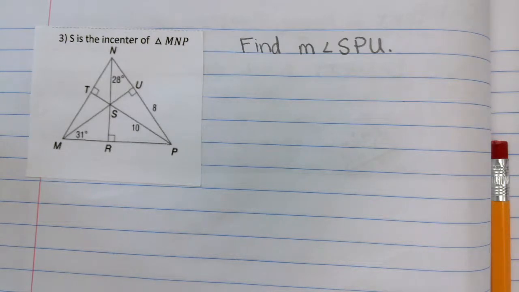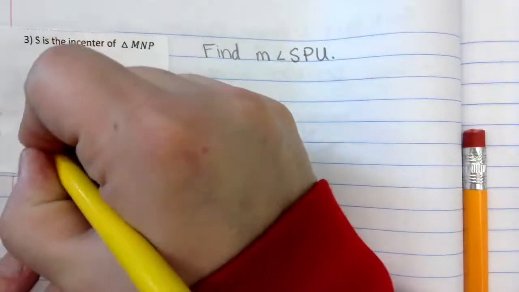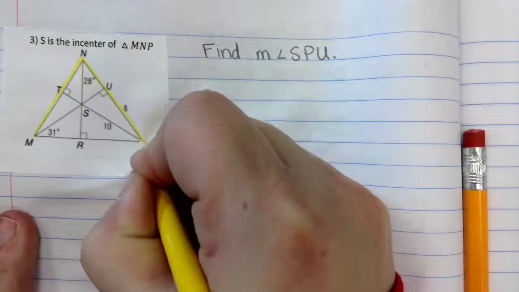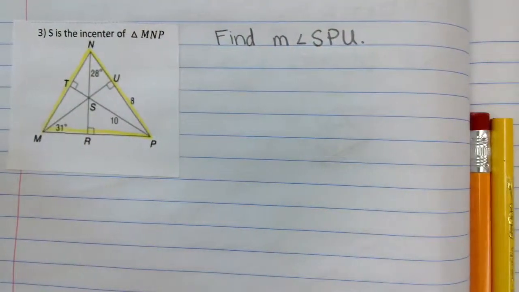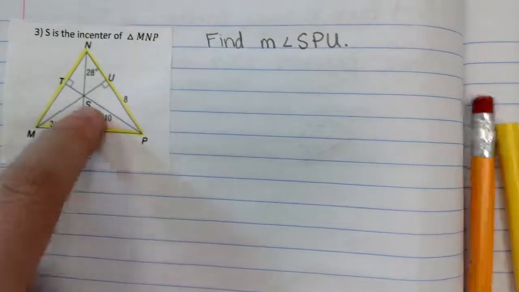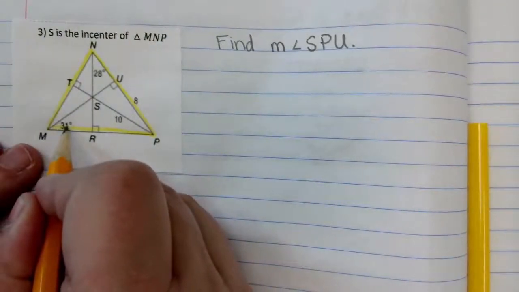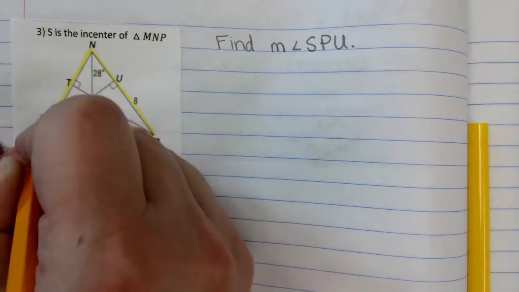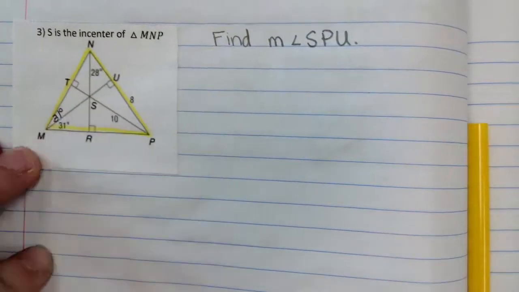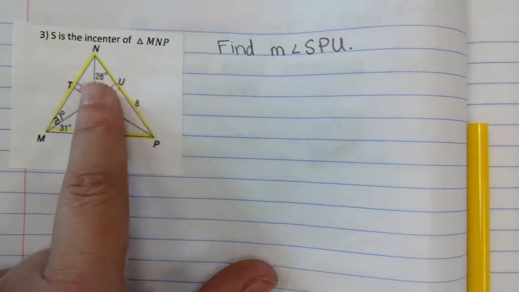Alright, so if I look at the total triangle, what's the big triangle we're looking at? MNP. And I know that each of these lines coming out of the angles are bisectors. So if this bottom one is 31 degrees, what's this top one? 31 degrees. If this side is 28, what's this side? 28.